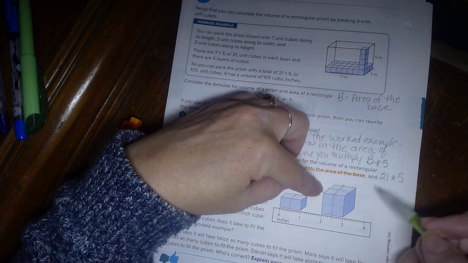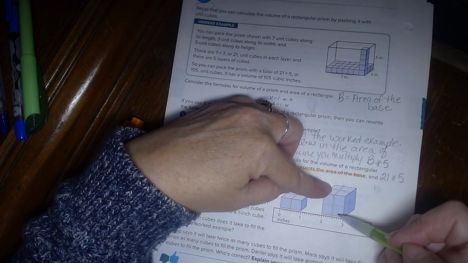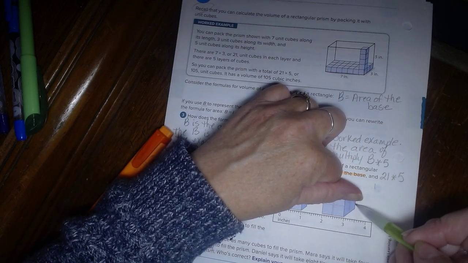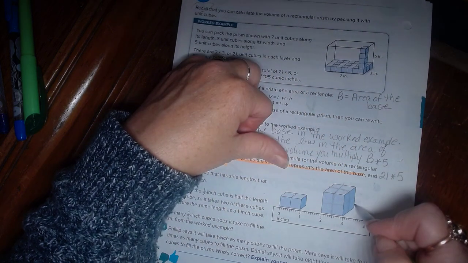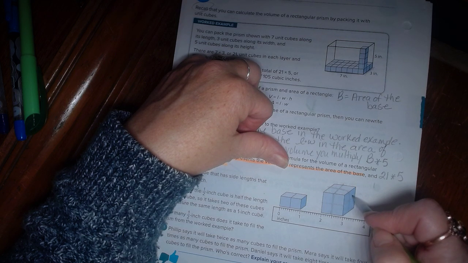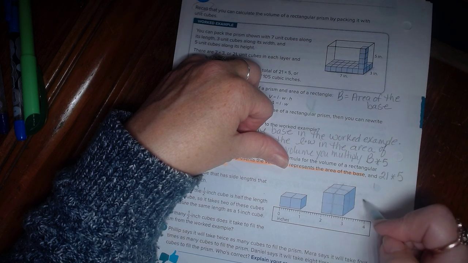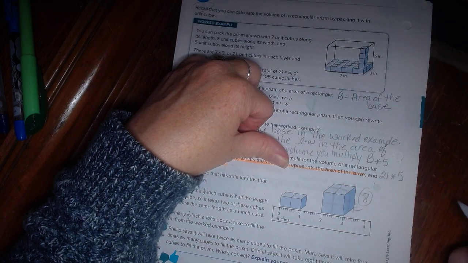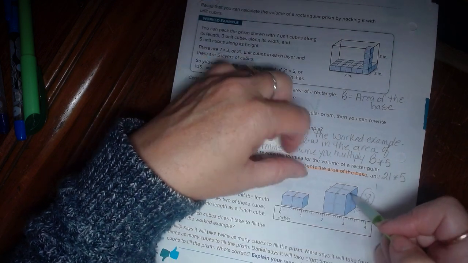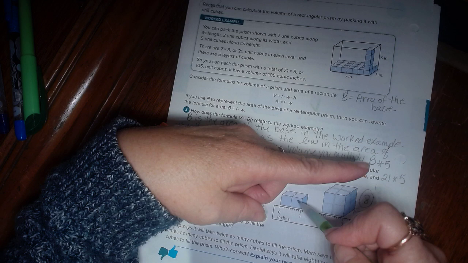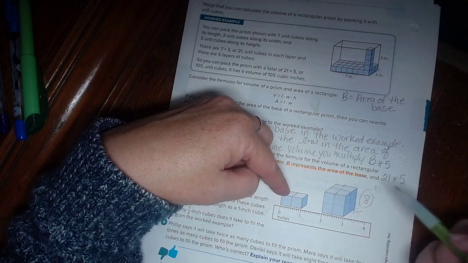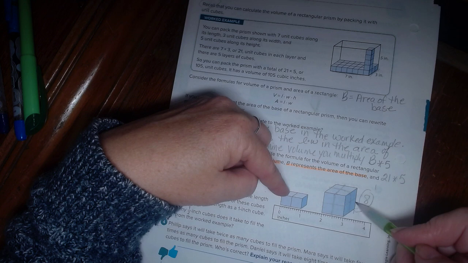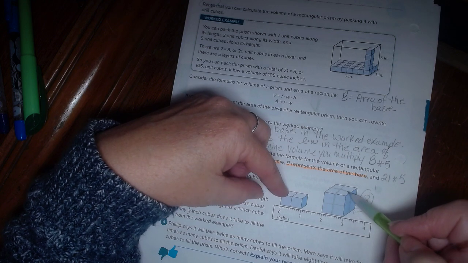So how many cubes would there be? The bottom layer would have, just think about that, 1, 2, 3, 4. So there would be 4 on the bottom layer, but then there's 2 layers. So there would be 8 in every cube. In every one of the 1 inch cubes, it would take 8 of the smaller half-inch cubes to fill it. 2 across here, 2 back, and 2 high.